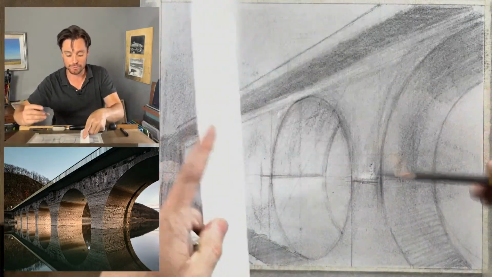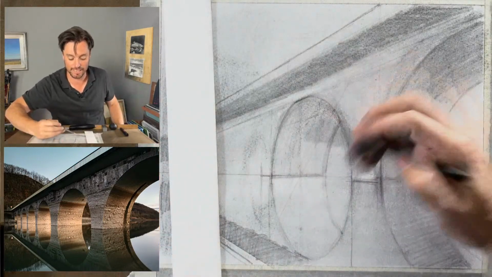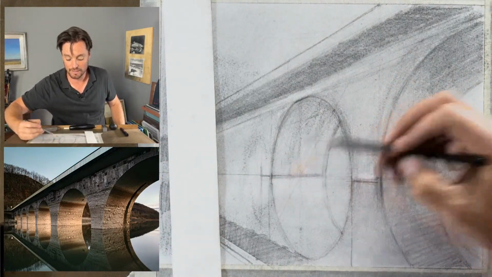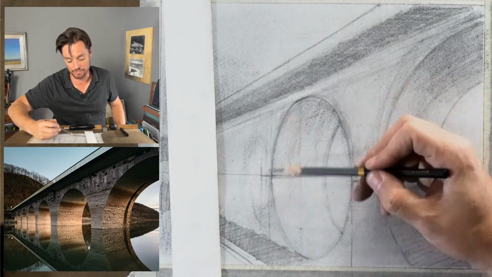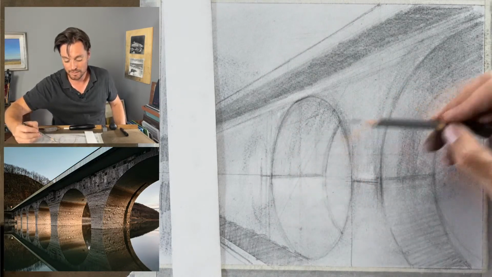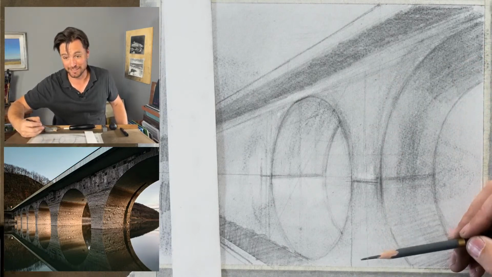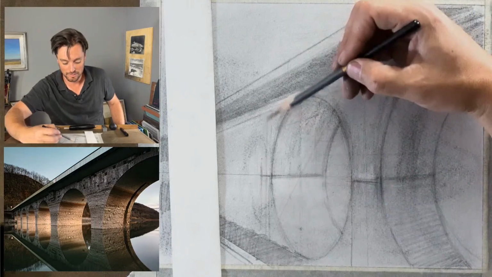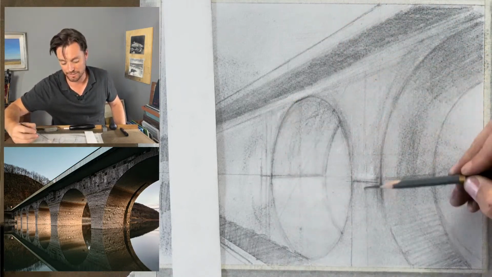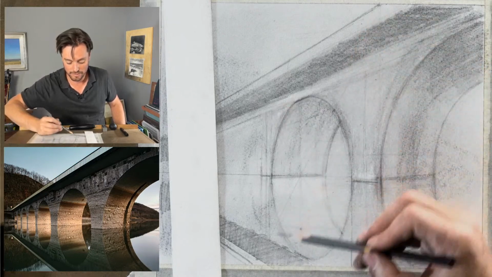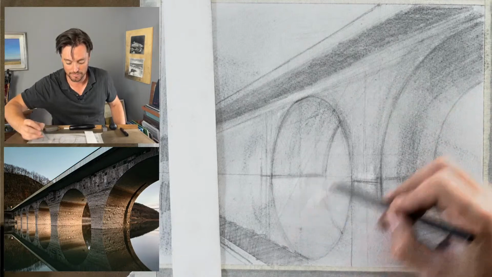What I actually should do now is, instead of the outer edges of these columns here, I'm going to imply a vertical edge that runs through the center of these columns. Starting to get a little messy. But I'm visualizing the center of these columns, and then adjusting the perspective center there a little bit.